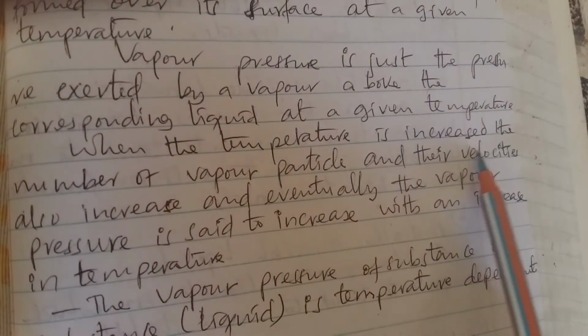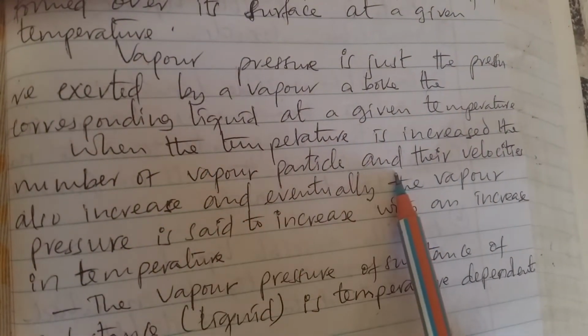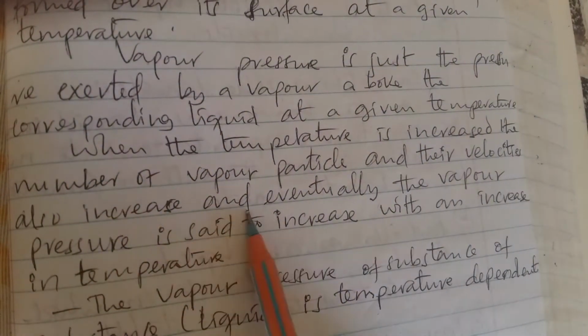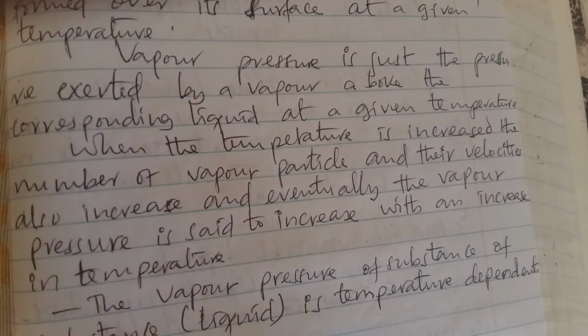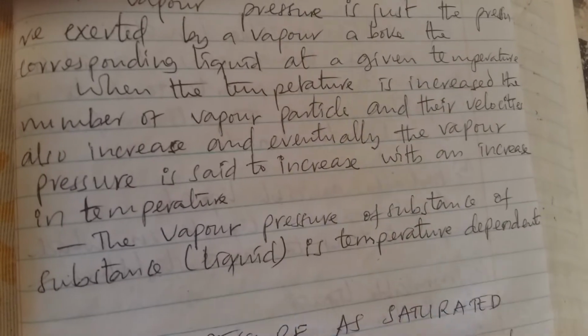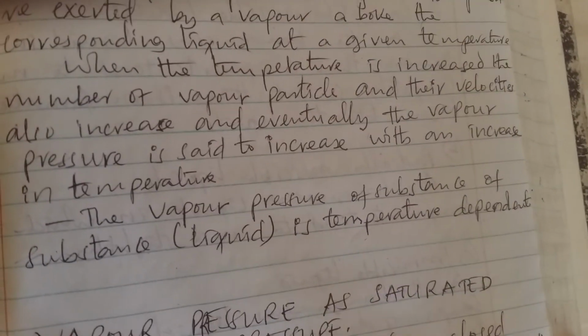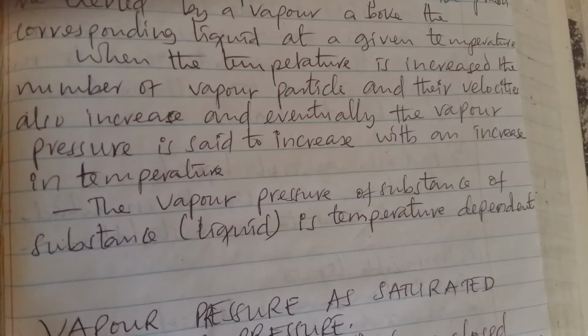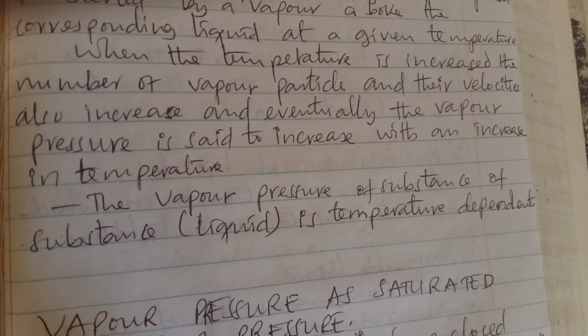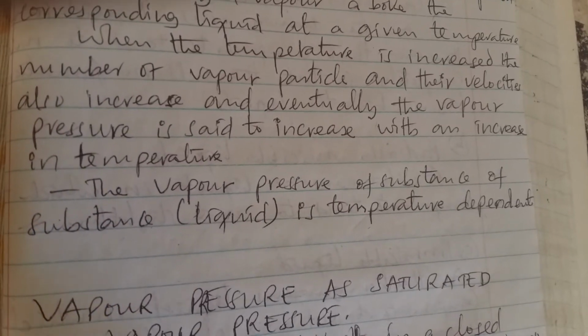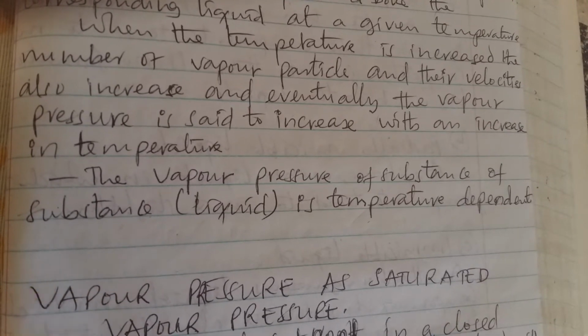So when the temperature is increased, the number of vapor particles and their velocity also increase, and eventually the vapor pressure is said to increase with an increase in temperature. Kwa vapor pressure always ina increase with the temperature. Kwa nini? Sababu nikuambia kwamba vapor pressure inasababishwa na nini? Number of particles present above the liquid. Vapor pressure is due to the number of particles present above the liquid.